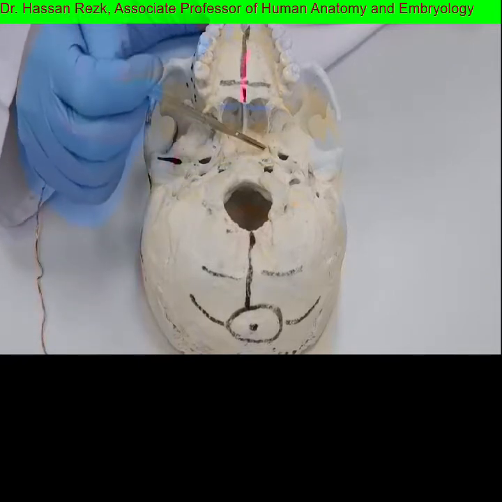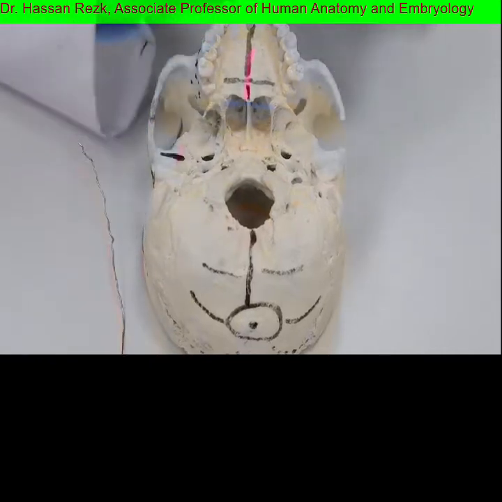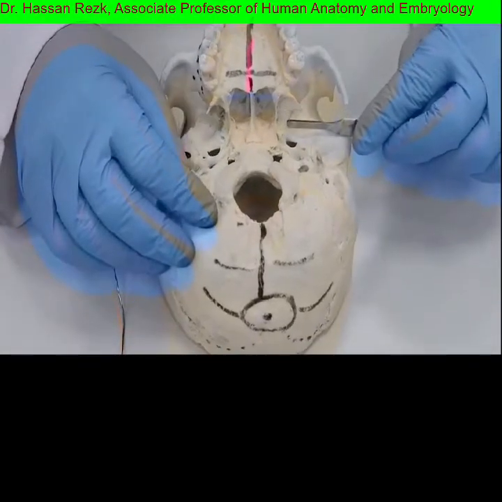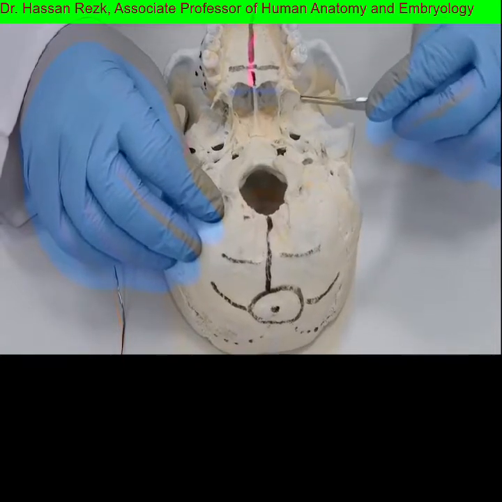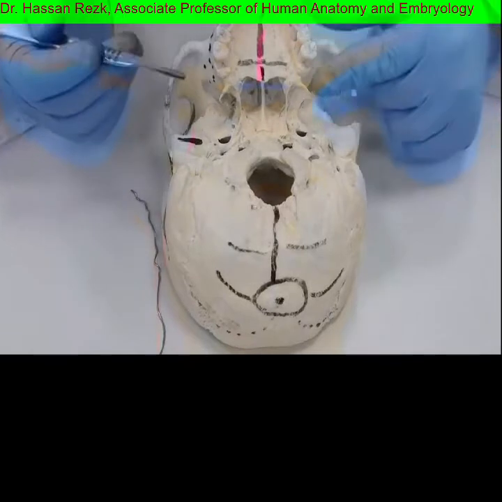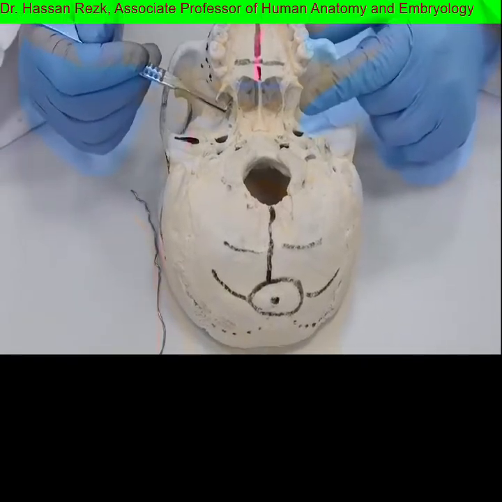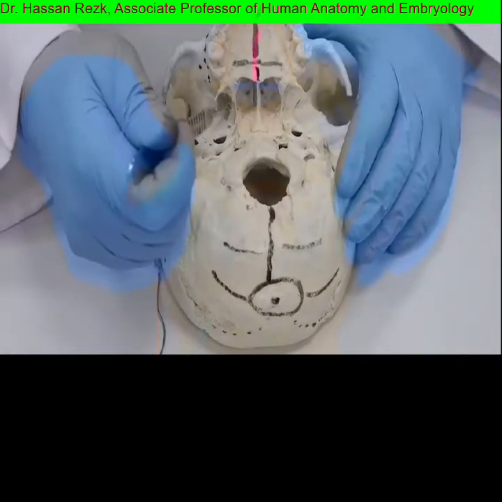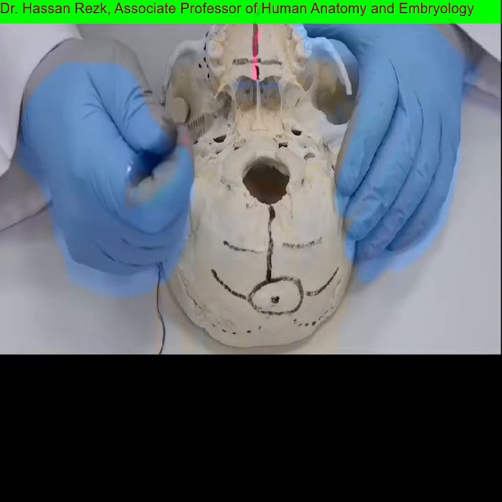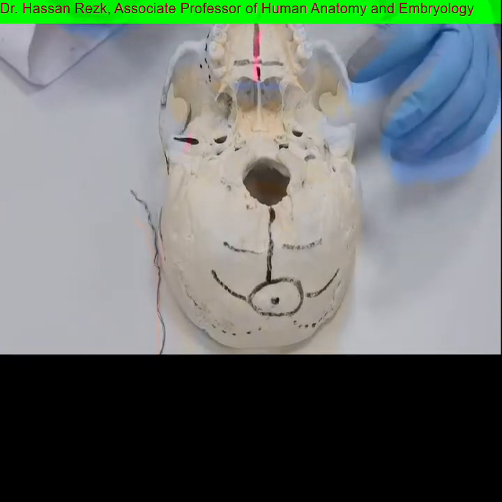This plate is known as the medial pterygoid plate, and this plate is known as the lateral pterygoid plate. The lateral pterygoid plate terminates inferiorly by this small hook-like projection, which is known as the pterygoid hamulus. And the space between the two pterygoid plates is known as the pterygoid fossa.